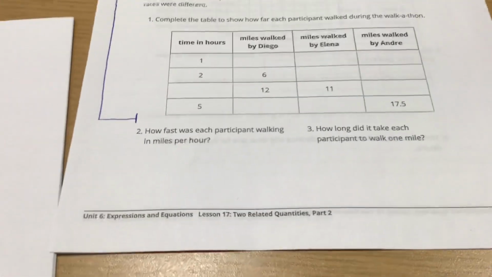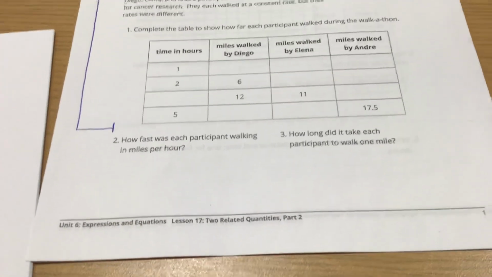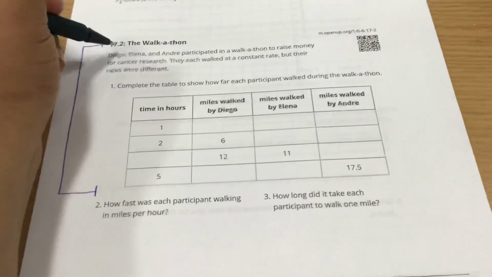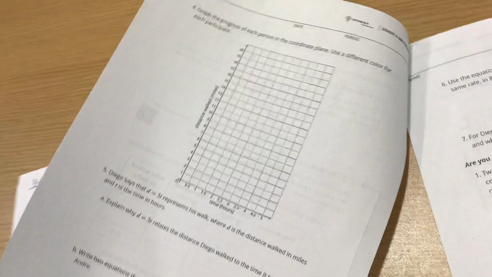that I've been trying to make this week. And I just really wanted to talk to you guys and talk through this problem, to make a video to talk through this problem so that you guys feel supported on your homework tonight. So first of all, your homework is 17.2, the walkathon. And you're doing questions 1, 2, 3. On the back page, you're doing question 4. So that's your homework tonight.